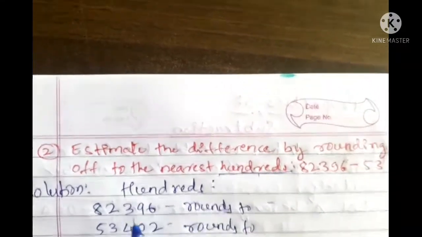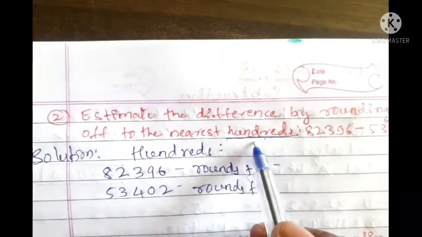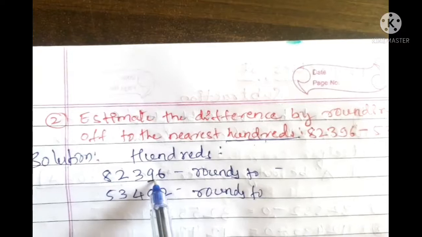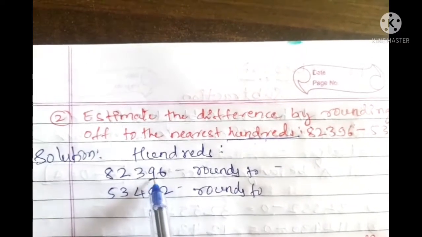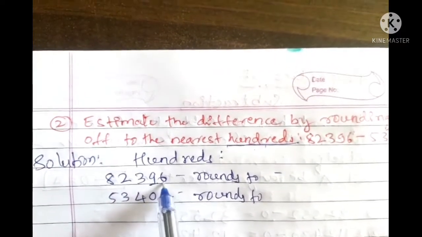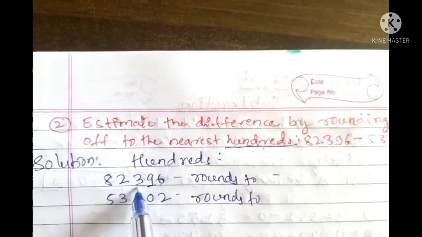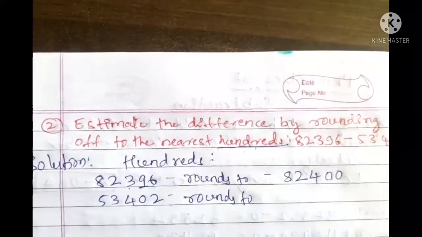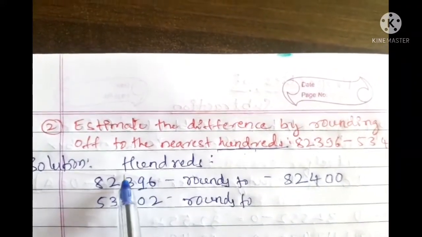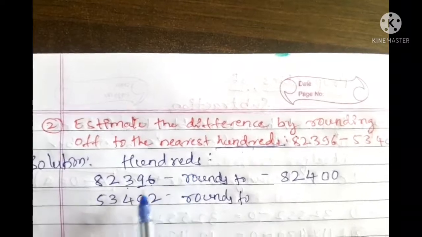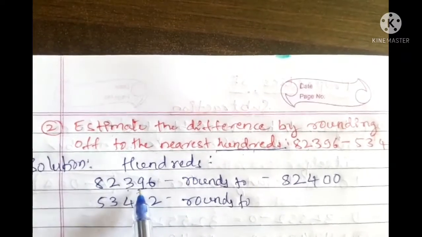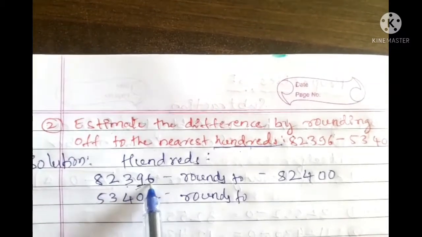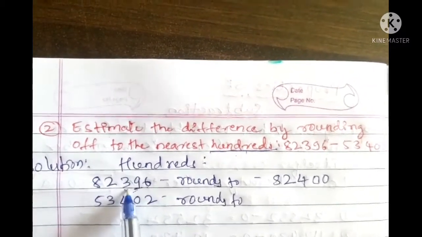So next you are doing hundreds, so you have to observe the tens place here. The tens place here is more than 5. More than 5 means you have to make the tens and ones places 0 and add 1 to the hundreds place. So what you will get is 82,400. So when you are doing the nearest 100, you have to observe the tens place. More than 5 means make the tens and ones places 0 and add 1 to the hundreds place.